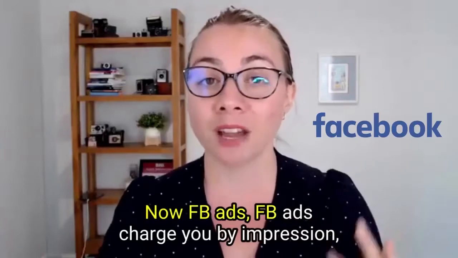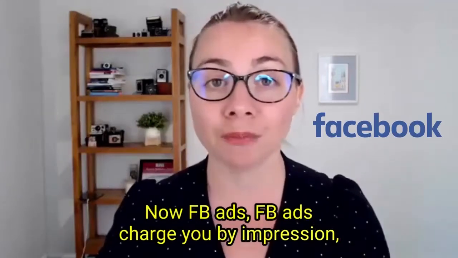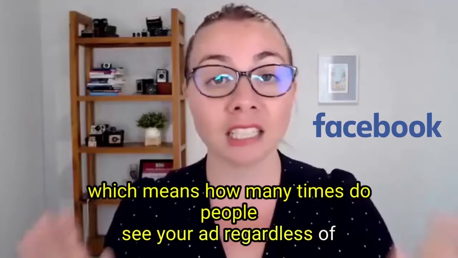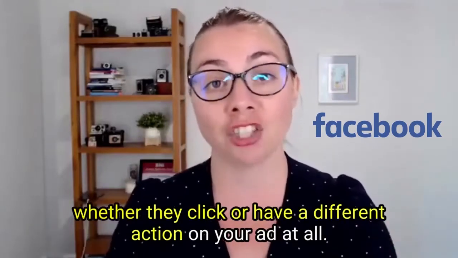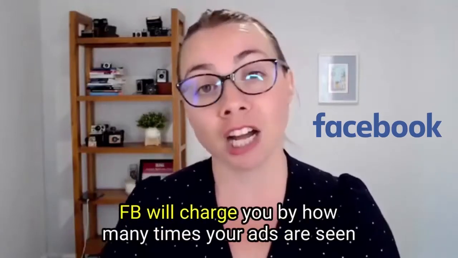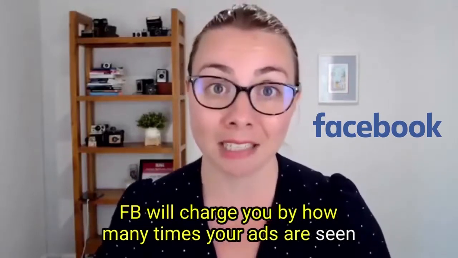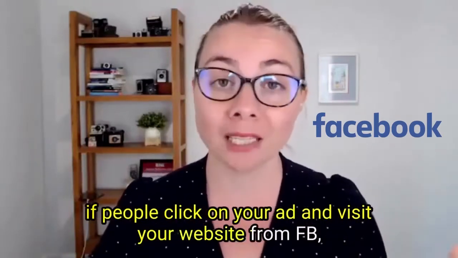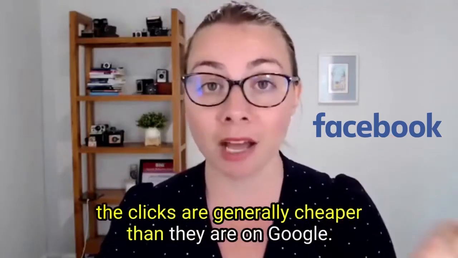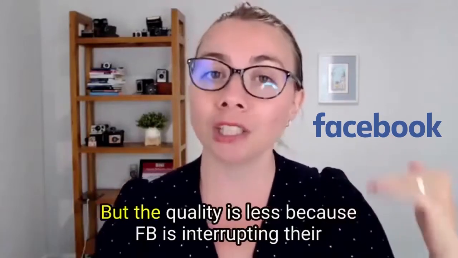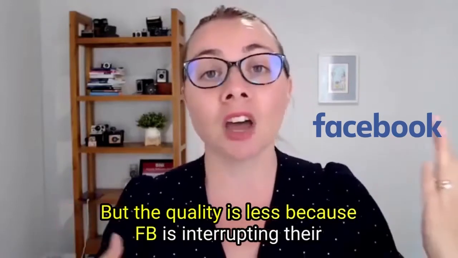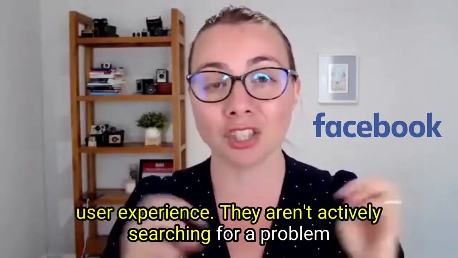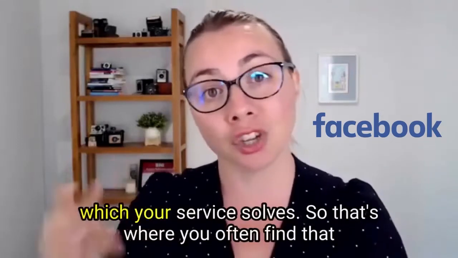Now, Facebook ads charge you by impression, which means how many times do people see your ad, regardless of whether they click or have a different action on your ad at all. Facebook will charge you by how many times your ads are seen. If people click on your ad and visit your website from Facebook, the clicks are generally cheaper than they are on Google, but the quality is less because Facebook is interrupting their user experience. They aren't actively searching for a problem which your service solves.